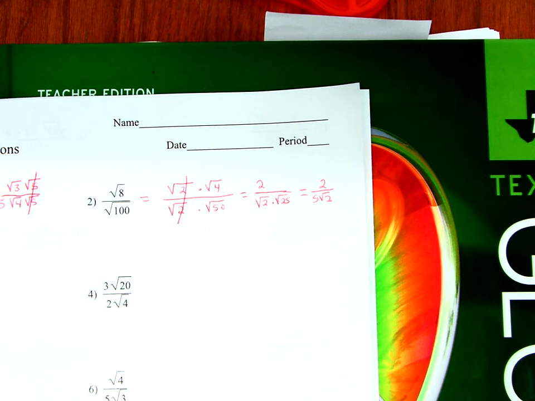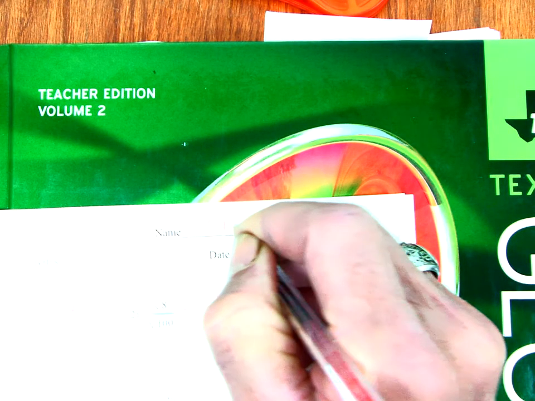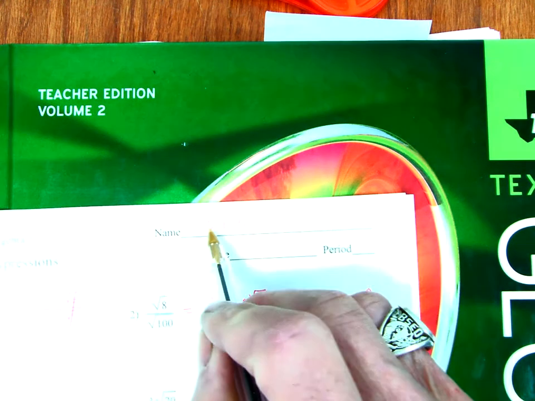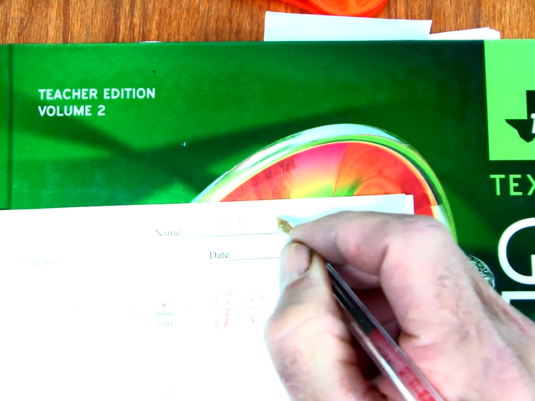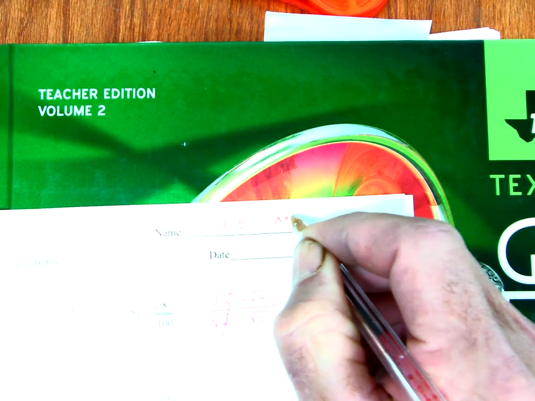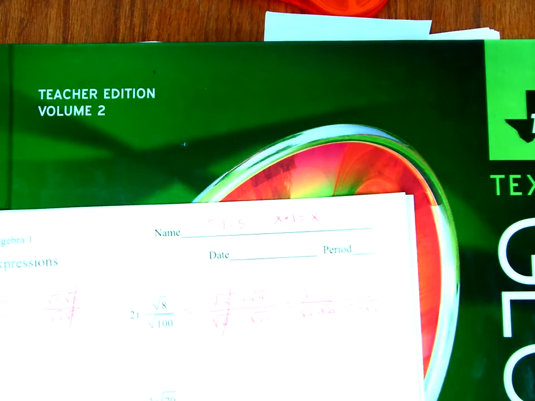And you know, if you multiply anything times 1, it does not change its value. For example, 5 times 1 equals 5. I didn't change the value of that number. X times 1 equals X. I did not change that value.